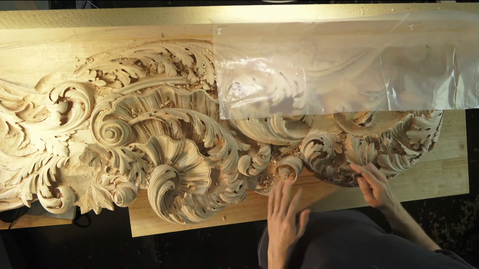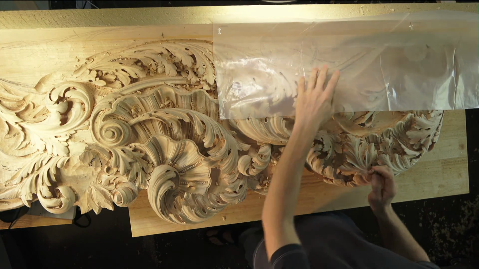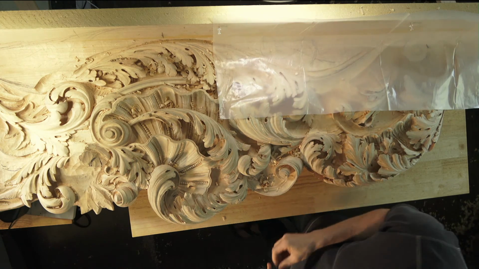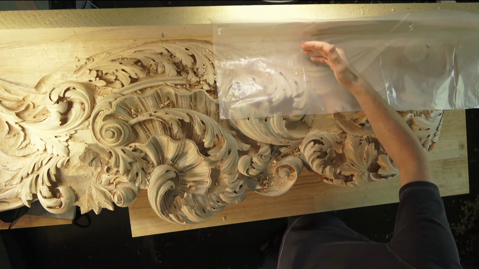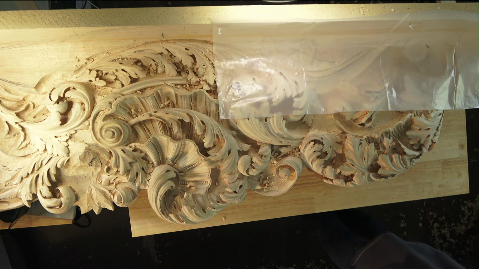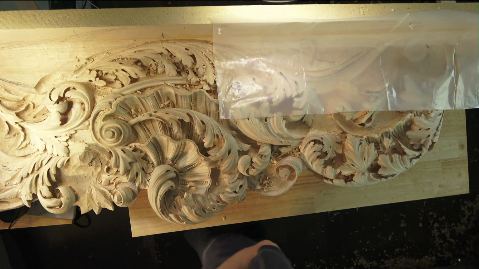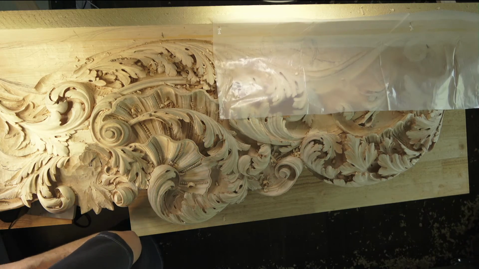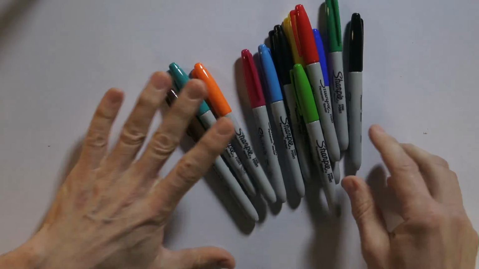All right. So I place my plastic, whatever the shape I need to fill, and it's not for the development yet. But I really need to know the space I need to fill, and I'm also using another tool: just my Sharpies.